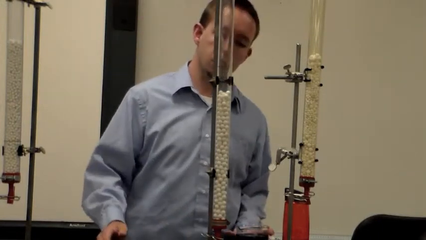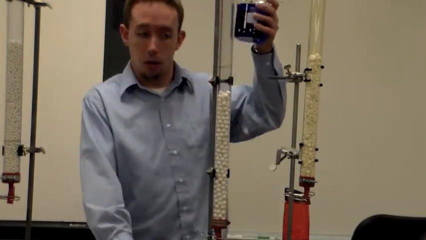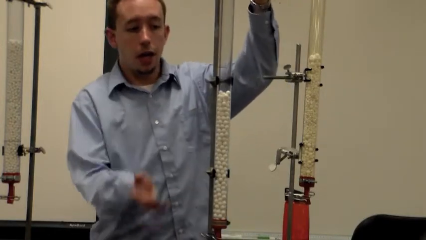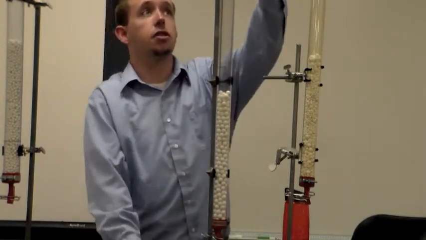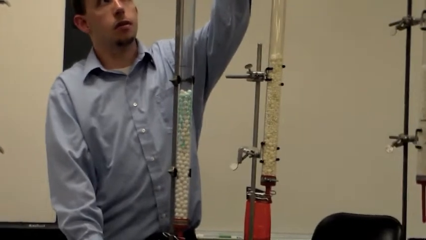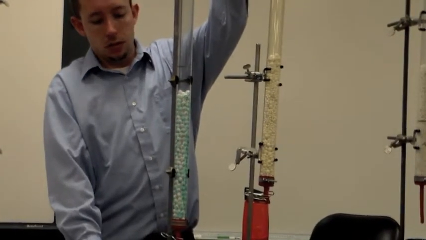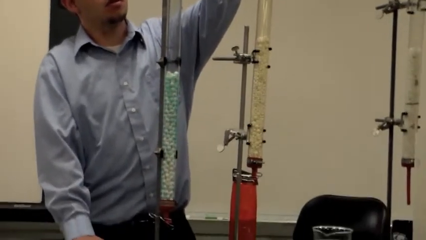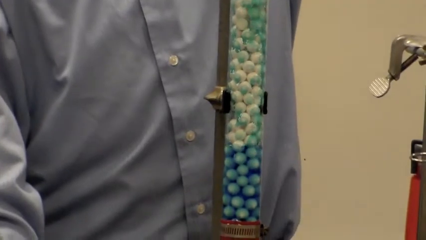Okay. So what I'm first going to do is make some rain. So I'm going to pour my water in here, and we know what's going to happen. We're going to see some infiltration. So I'm going to pour my water in. I have to pour a little bit more. Let's give it a little bit more. A little messy, but that's okay.